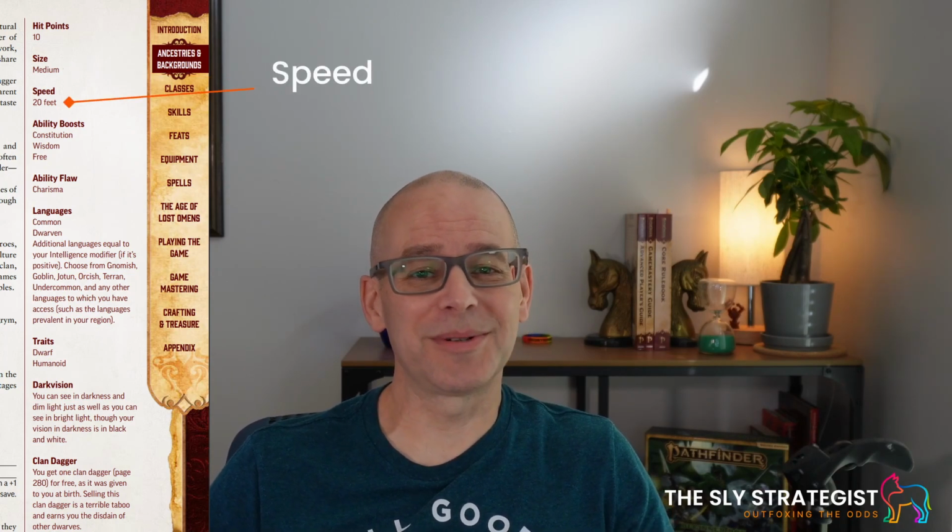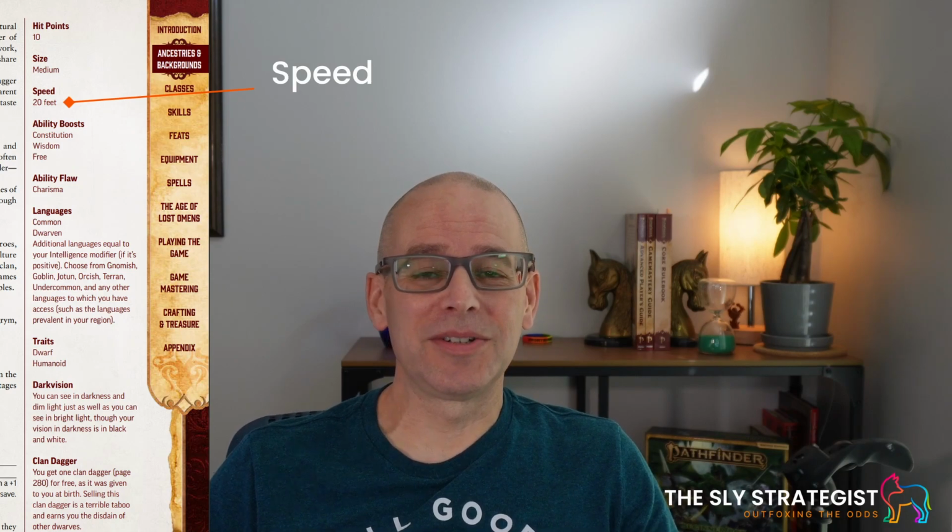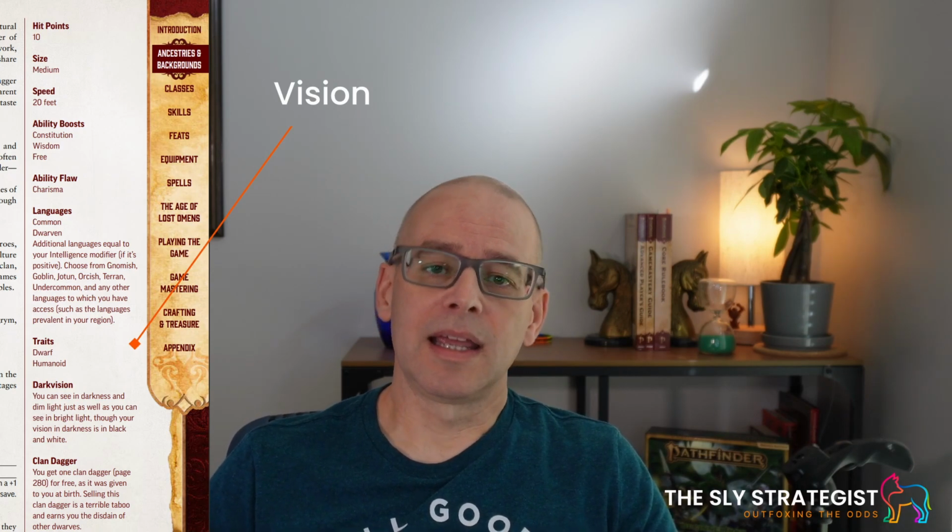You're also going to get your movement speed. Once again, we'll stick with the dwarf here, and his speed, as you can see on the list here, is 20 feet. You will also get any type of visual abilities they have. It can be none, it can be low light, or it can be dark vision. Dark vision is available to a dwarf, and dark vision, I believe, is only available to a goblin and dwarves.